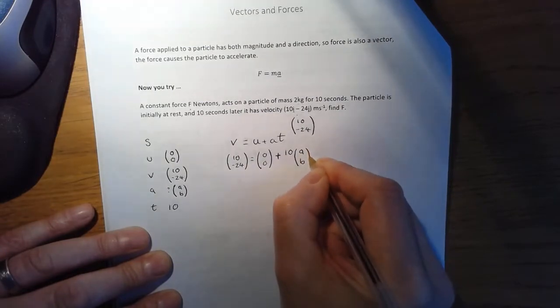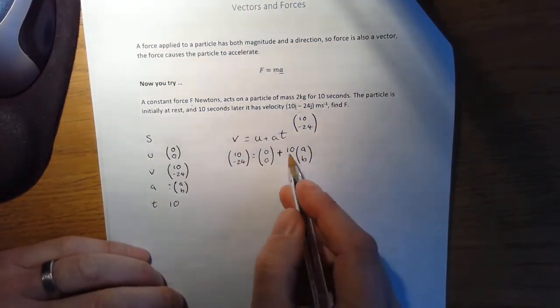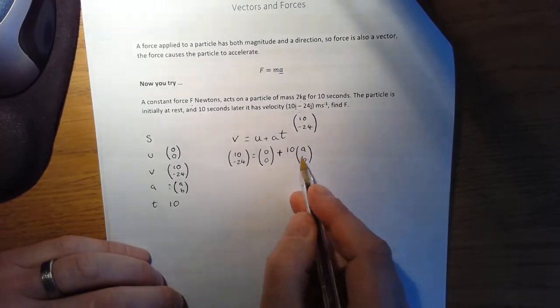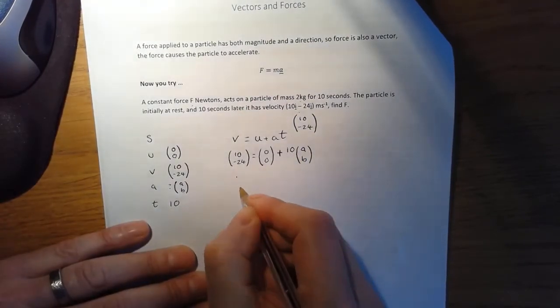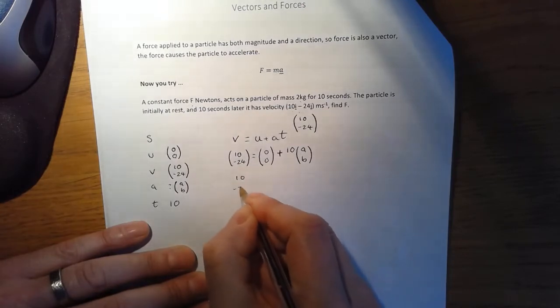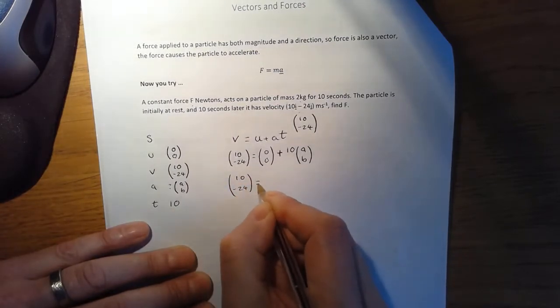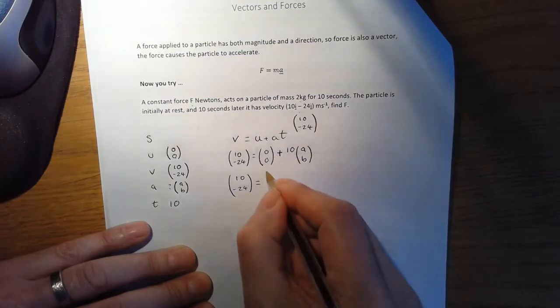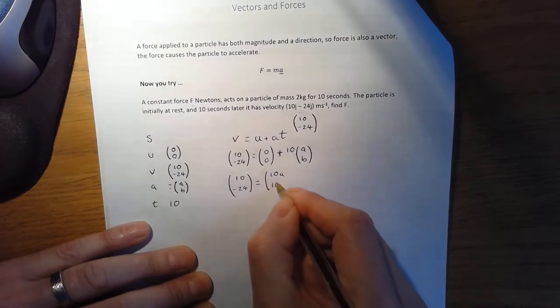Okay, now we can just apply our rules of vectors here. Now we can always multiply a vector by a scalar, can't we? So actually what I have here, what this resolves to, is 10a, 10b.